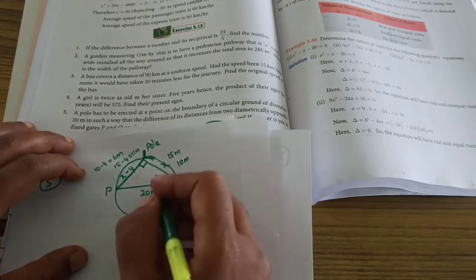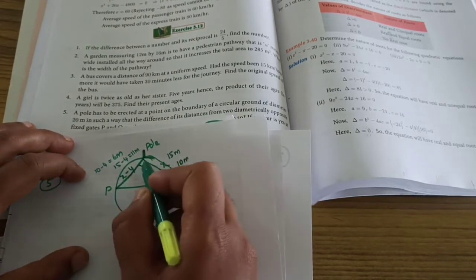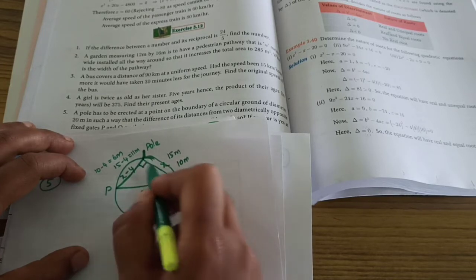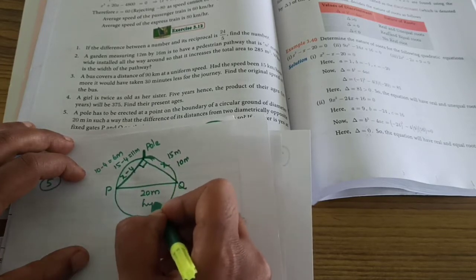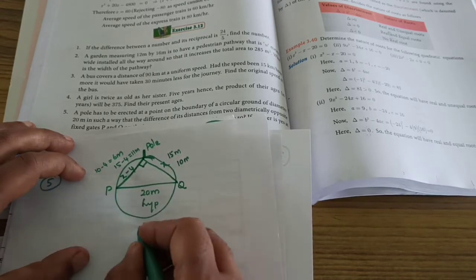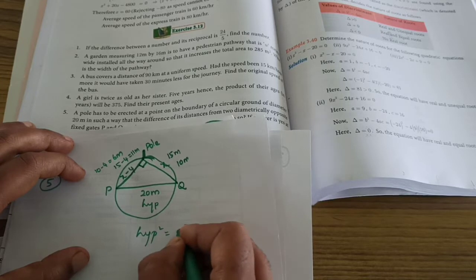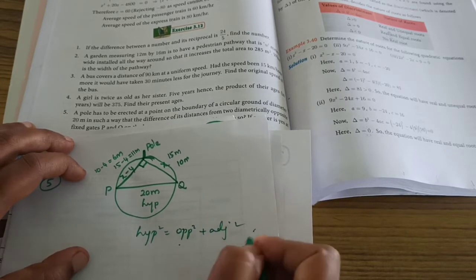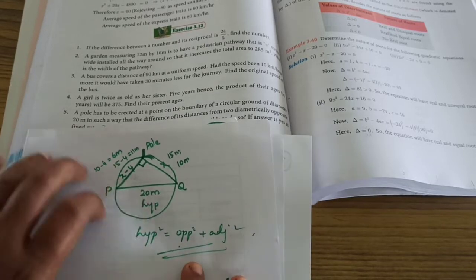In 9th standard you have learned, no? In a semicircle, whatever the point selected, the angle is 90 degrees. So here this is a right angle triangle and this is the hypotenuse, and here we can consider opposite and adjacent. And the Pythagoras theorem, what is the theorem? Hypotenuse square is equal to opposite square plus adjacent square. That formula we are going to use here. Okay, this is the outline.